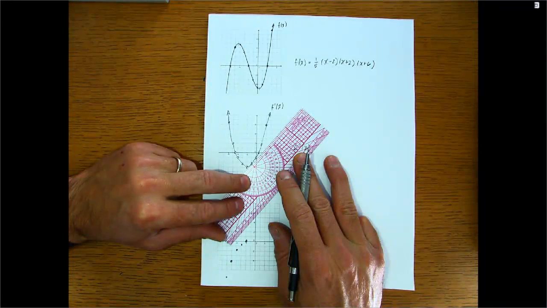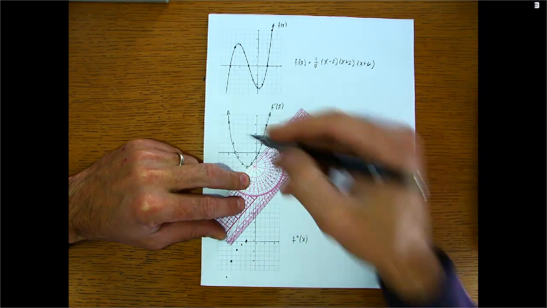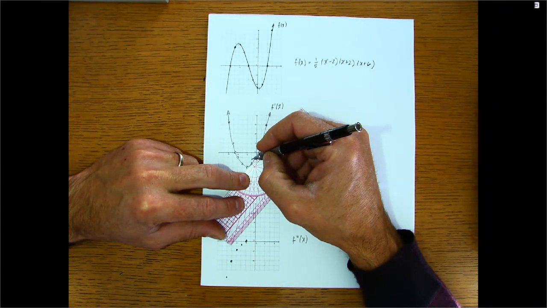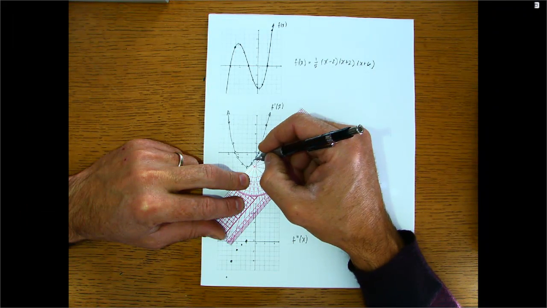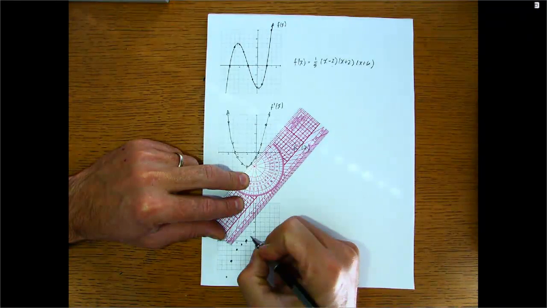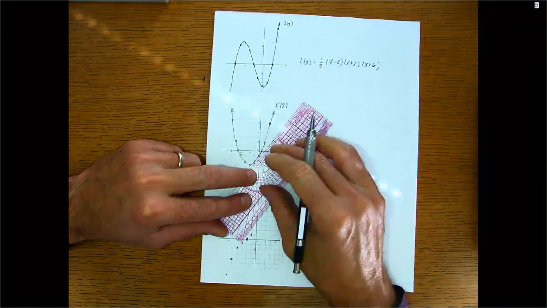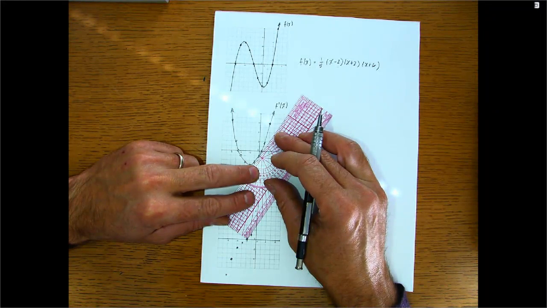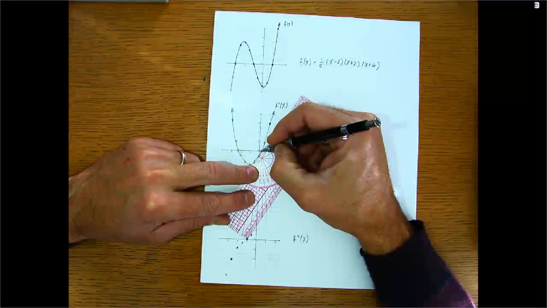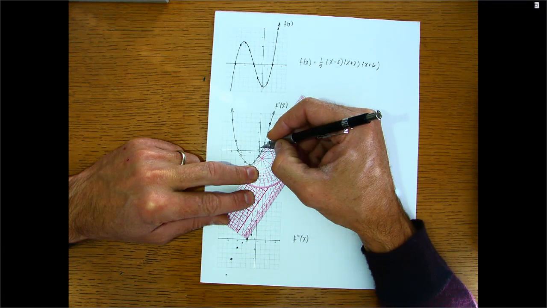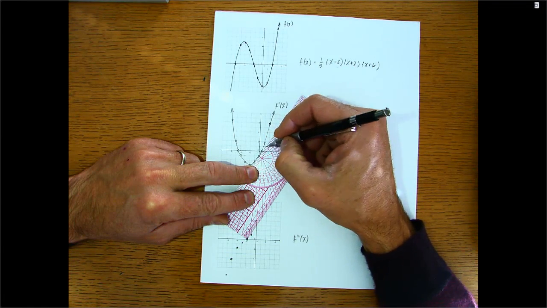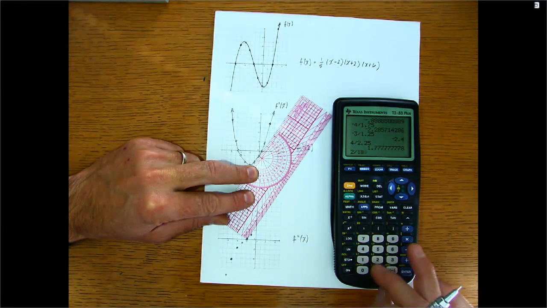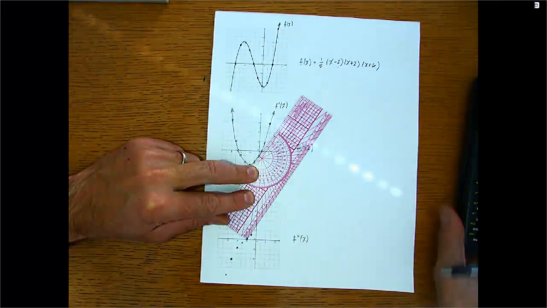At -1, let's see what happens there. So there I'm going, it looks like up 1 over 1, roughly 1. It's roughly 1. Okay, let's try this one. Here at 0, our slope looks like it's going up 1, 2 over 1 1/4. So 2 divided by 1 1/4. We get about 1.6.